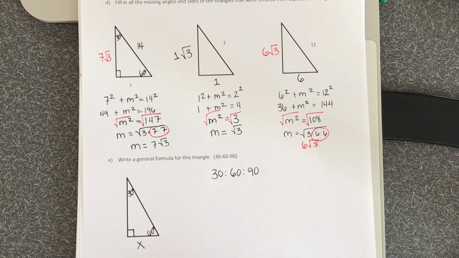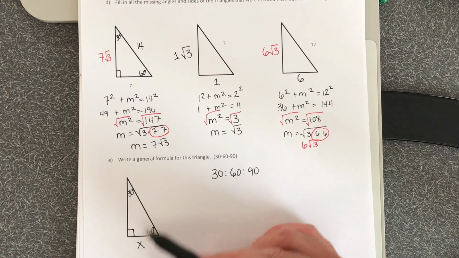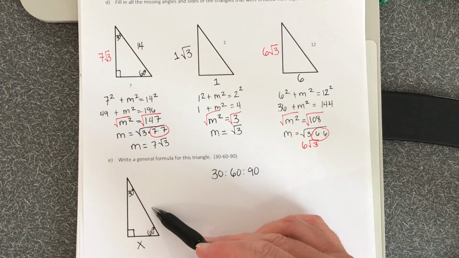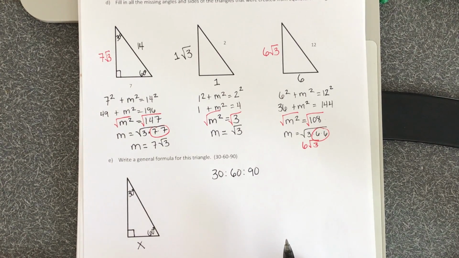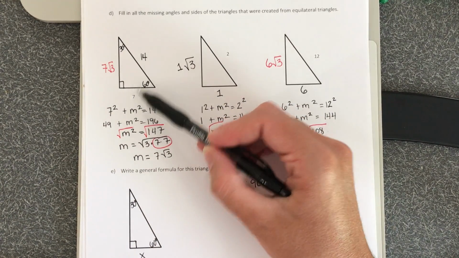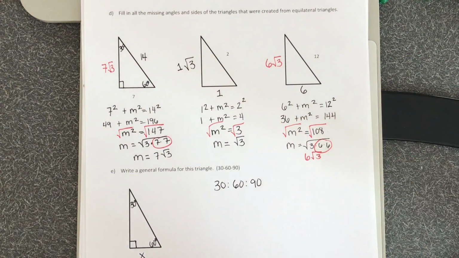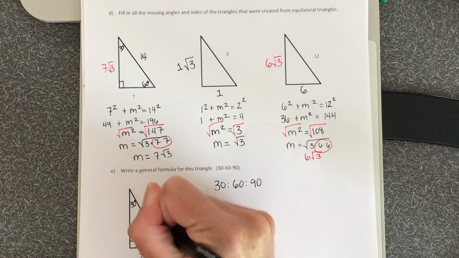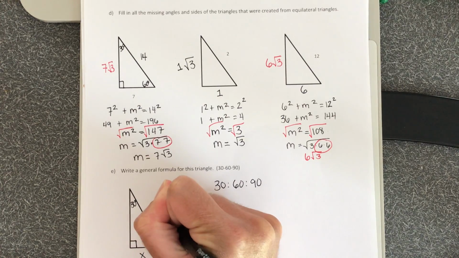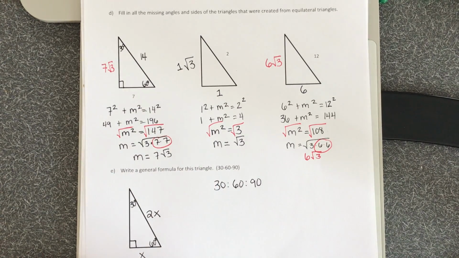So if that leg is X units long, the hypotenuse every time has always been double that. Double 7, you got the 14. Double the 1, you got the 2. Double the 6, you got the 12. So that means this one has to be 2x.